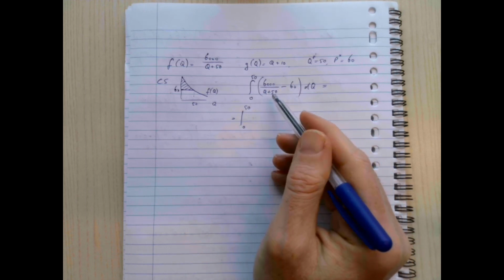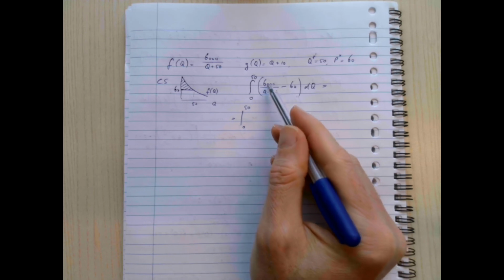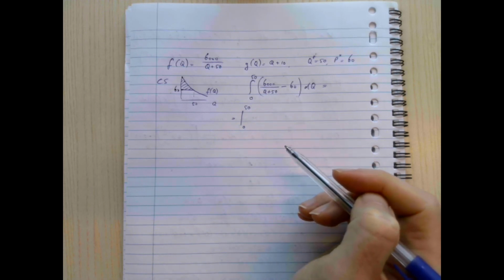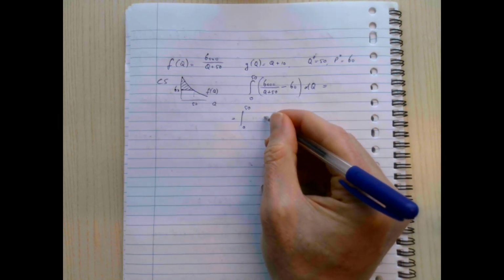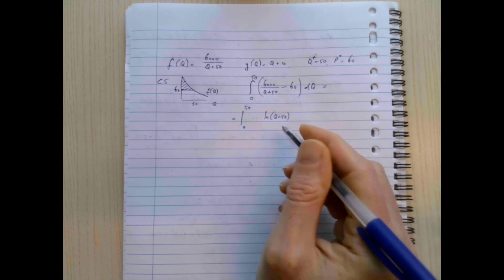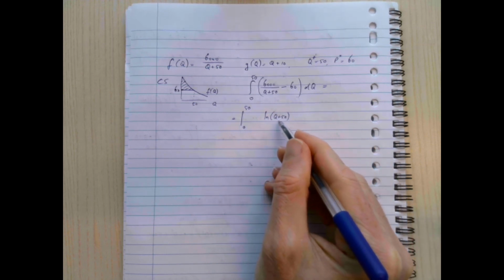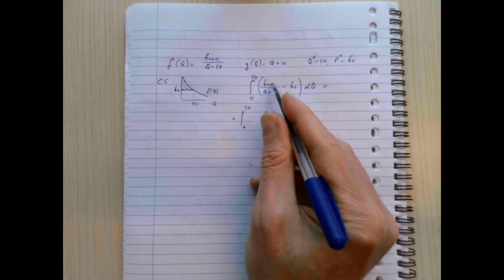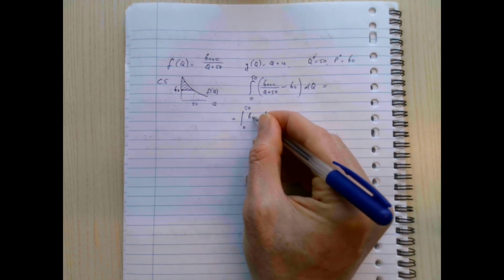Can we compute that? The first bit, we have 1 divided by Q plus 50. And a little bit of thought perhaps teaches us that this will be the logarithm of Q plus 50. If I take the derivative of this logarithm of Q plus 50, the answer will be 1 divided by Q plus 50. I still need to multiply, of course, by this 6,000.